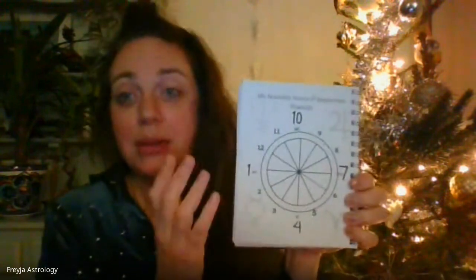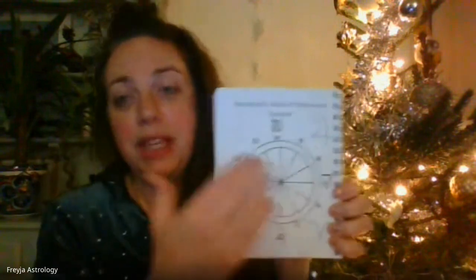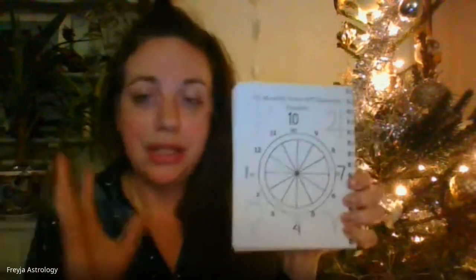Yeah. And so I think the idea is that with each of these birth charts, you can use them however you want. This is your almanac. It's entirely up to you.